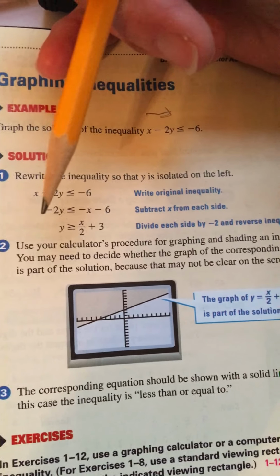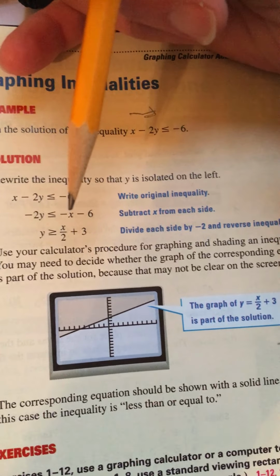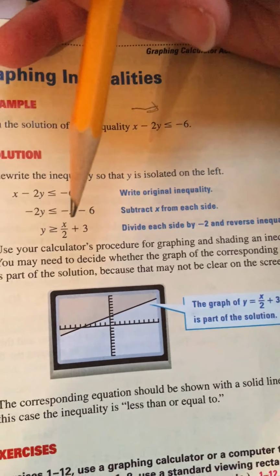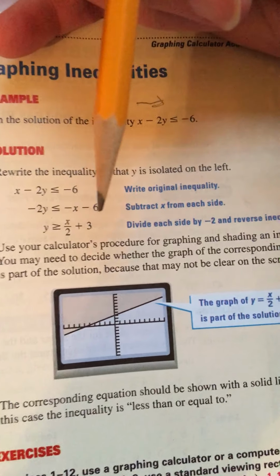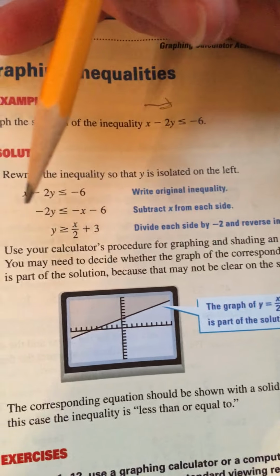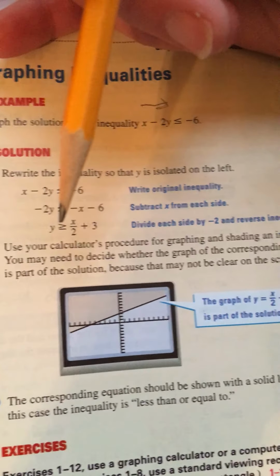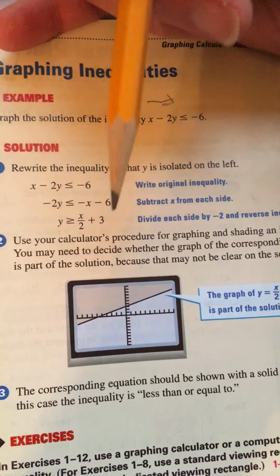So this gets divided by negative 2 and they cancel out. This gets divided by negative 2. Two negatives make a positive, and there it is. X divided by 2, now it's positive. Negative 6 gets divided by negative 2. Two negatives make a positive, and 6 divided by 2 is 3. We flip it because we divided both sides by a negative number. So this is what we're going to graph.